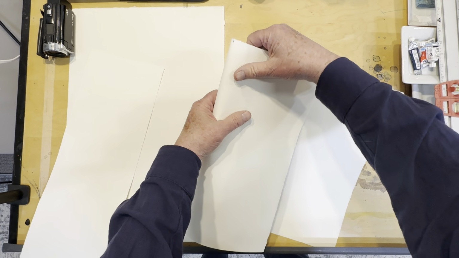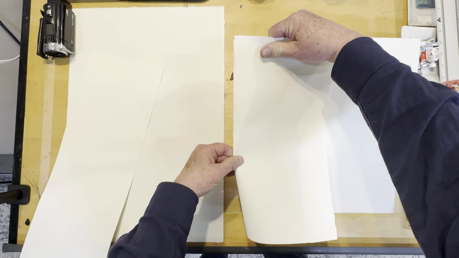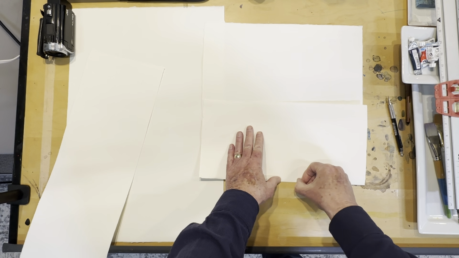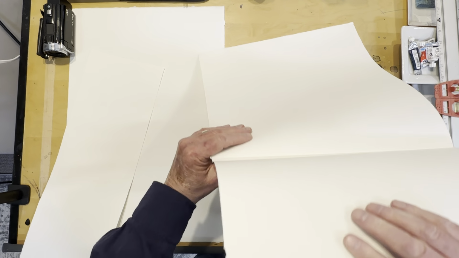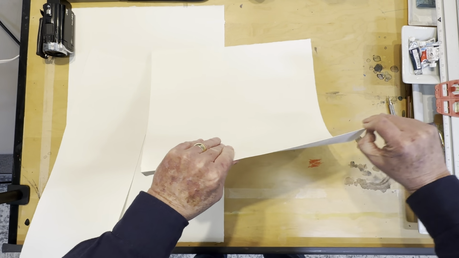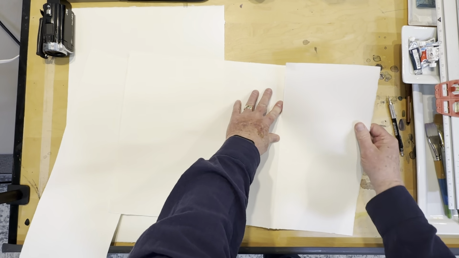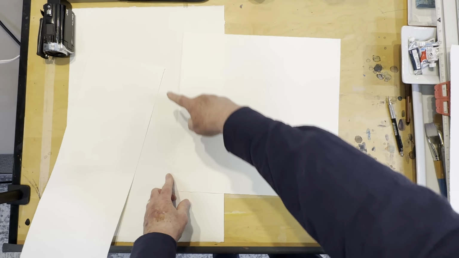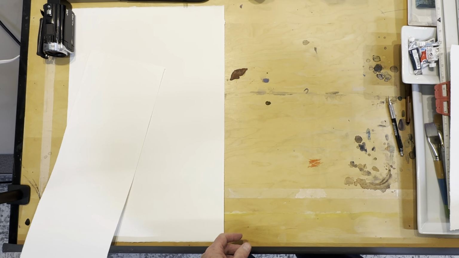What I'll do is just fold on that line. Very similar to what I did with the original, tear. And then I'll weaken that seam. And then I'll tear. And that will create my 15 by 15 square format that I'll do the painting on. So that's one format we'll paint on.